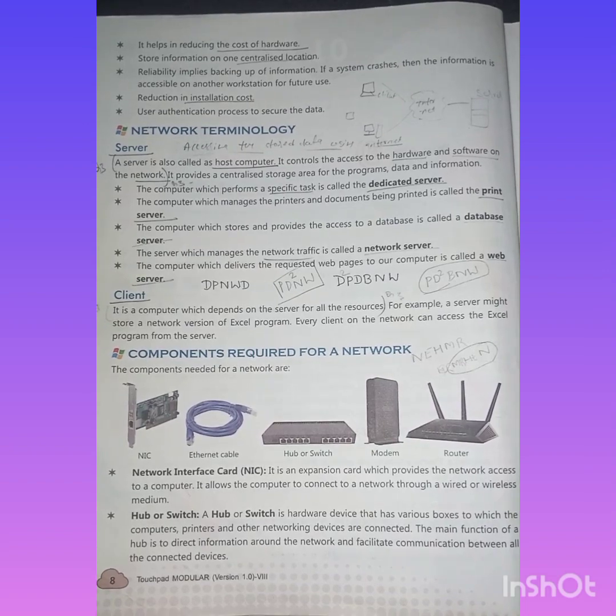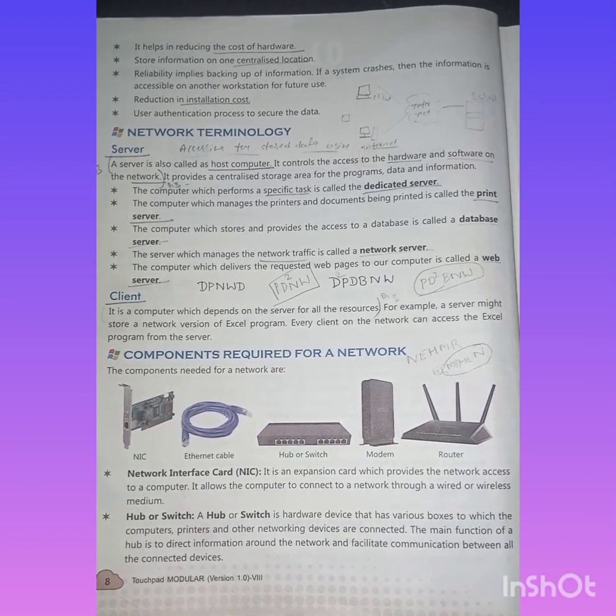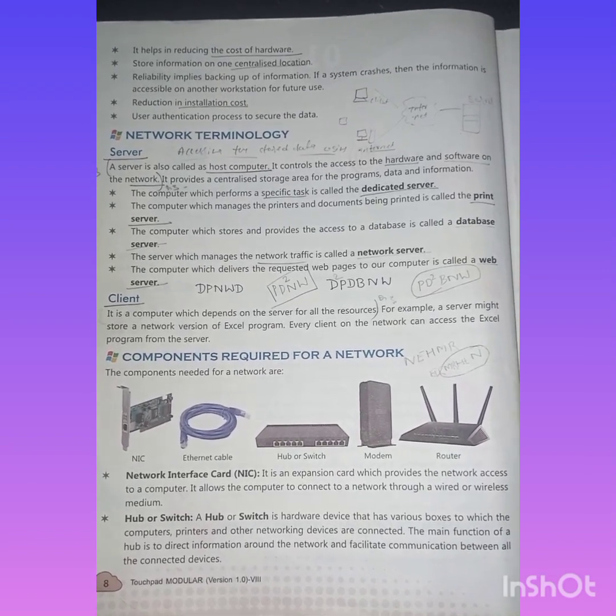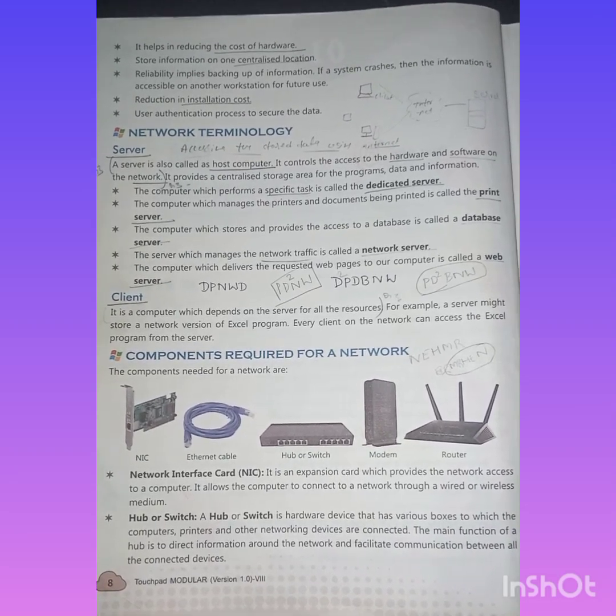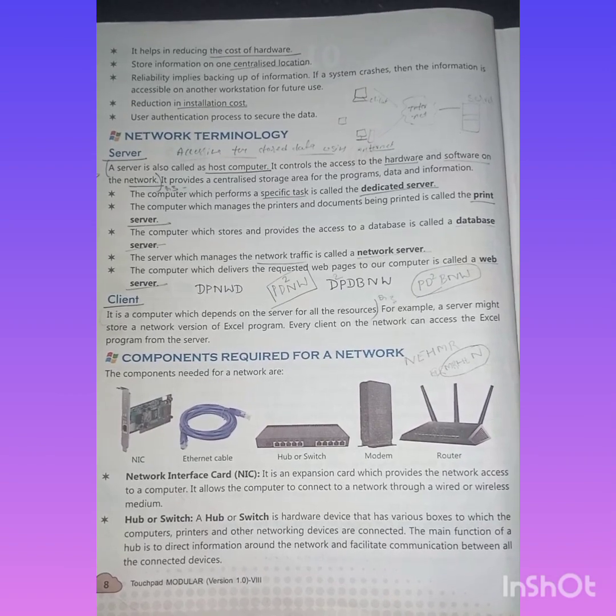NIC, network interface card. It is an expansion card which provides network access to a computer. It allows the computer to connect to a network through a wired or wireless medium.